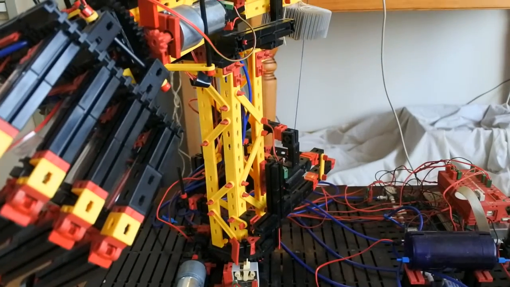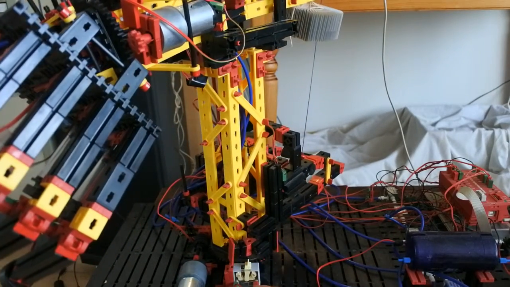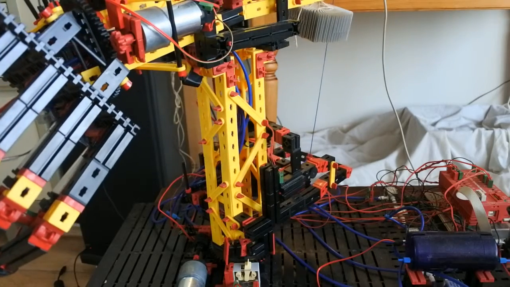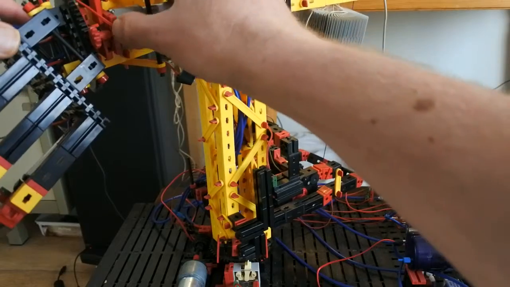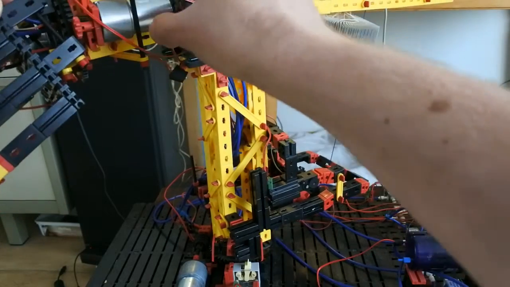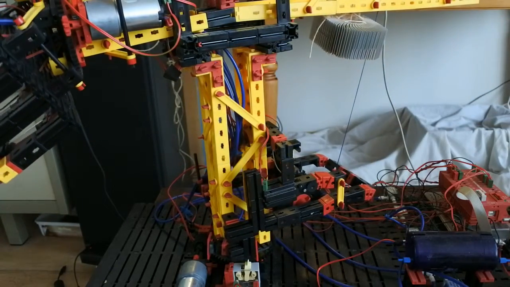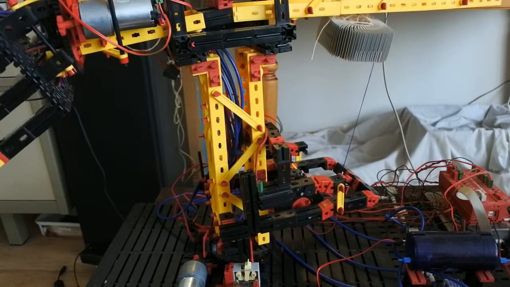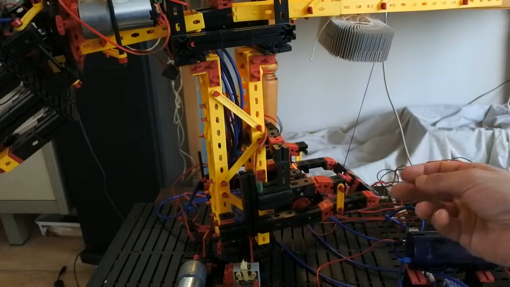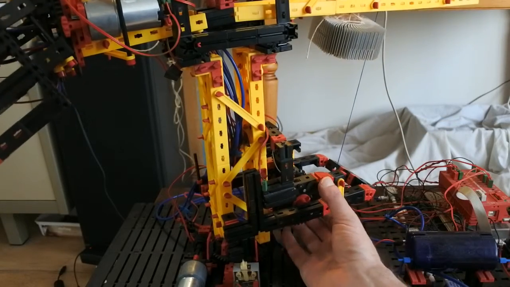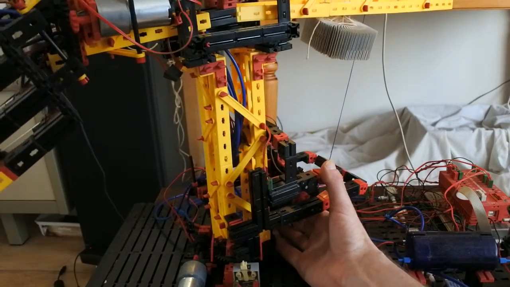And below you see the change of direction. And here something has gone wrong as well. But for some reason this doesn't entirely work.